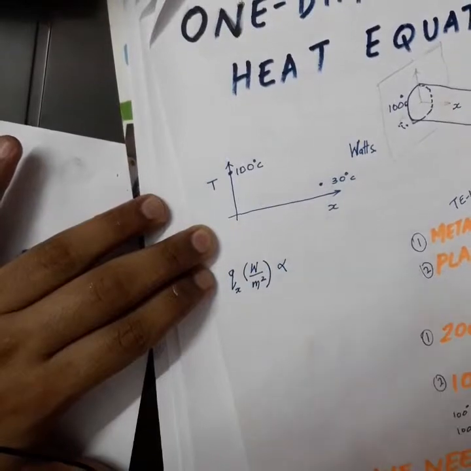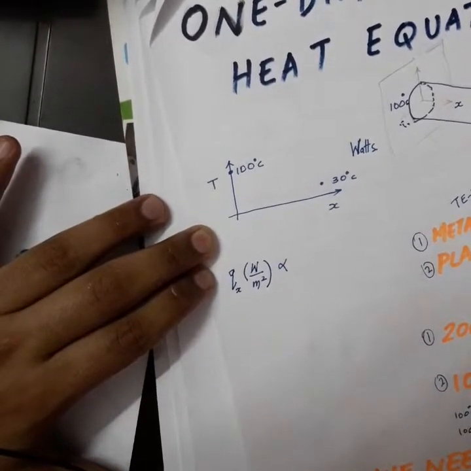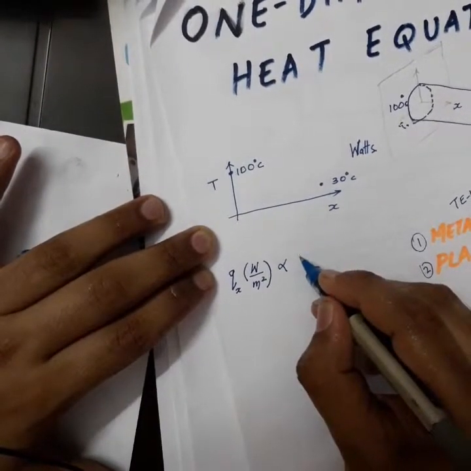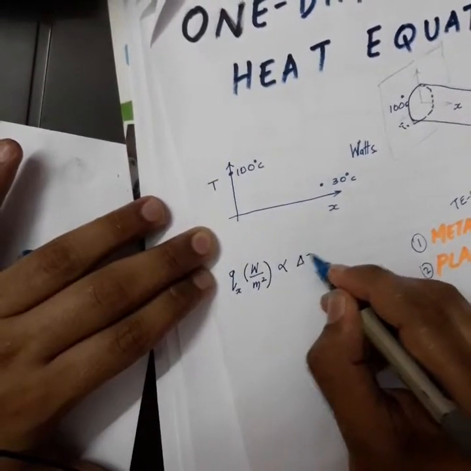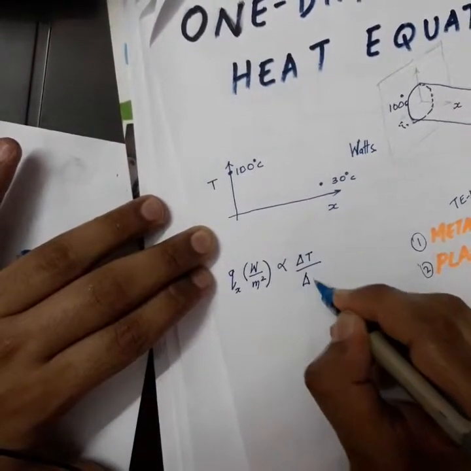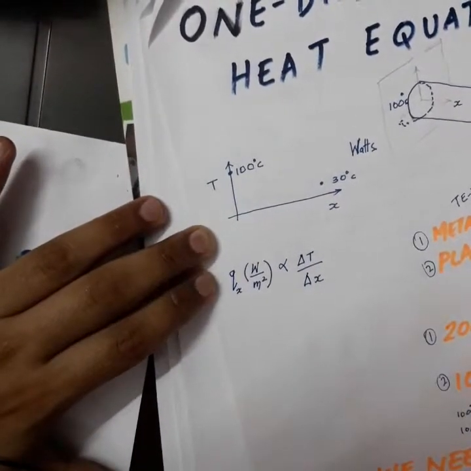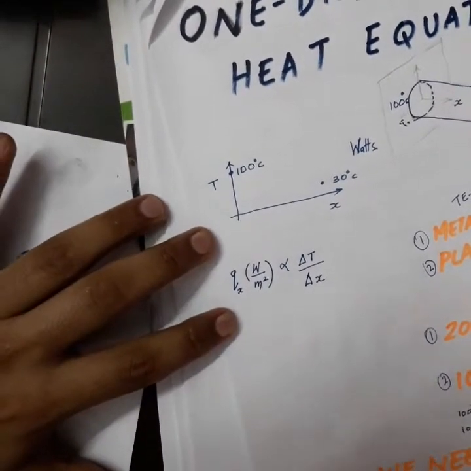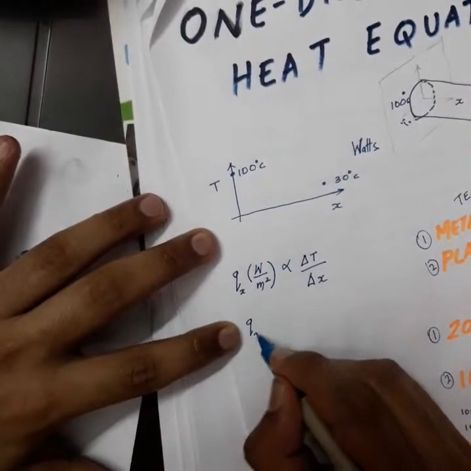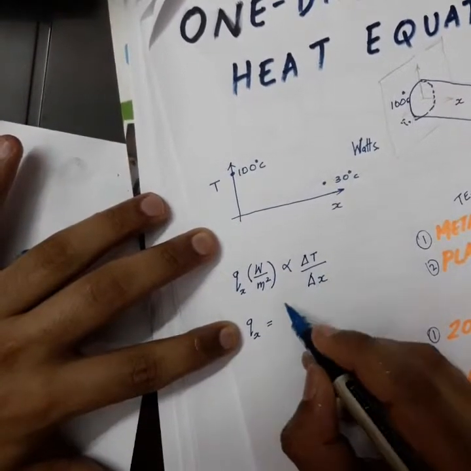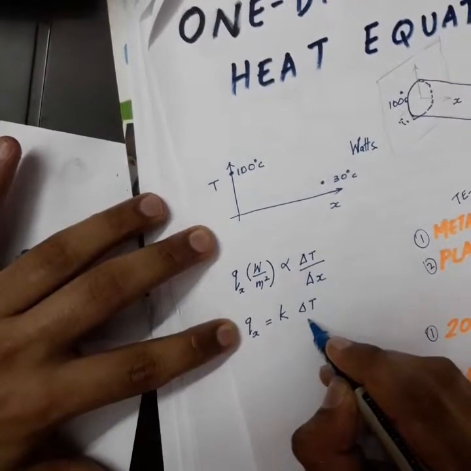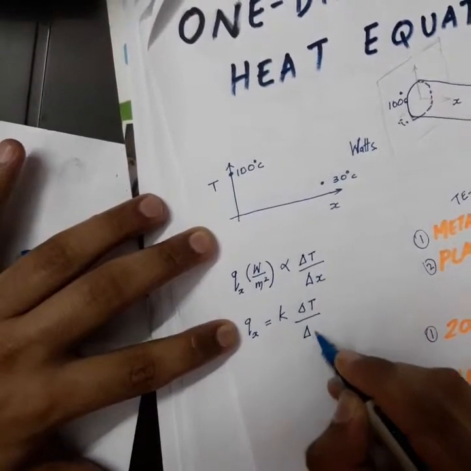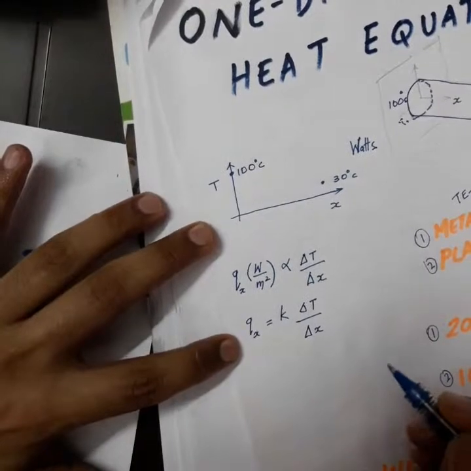It is directly proportional to a constant that depends on the type of material, directly proportional to the change in temperature, and inversely proportional to the distance. Bringing in a proportionality constant, this equation can be written as k times delta T by dx.